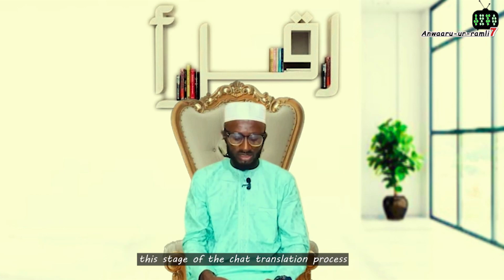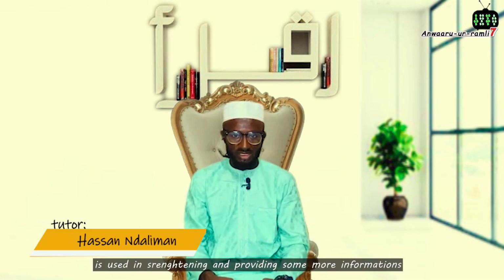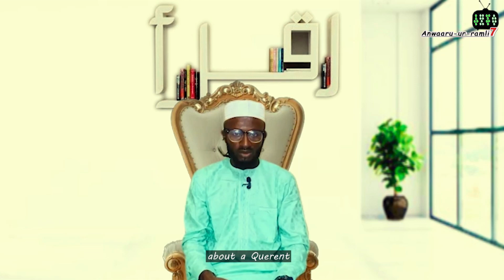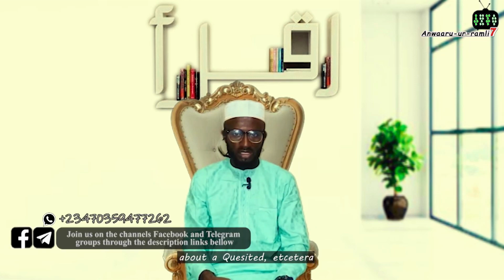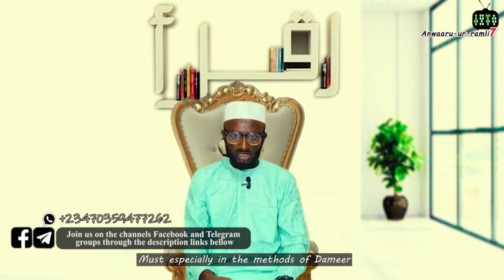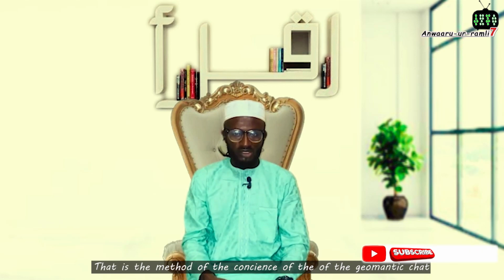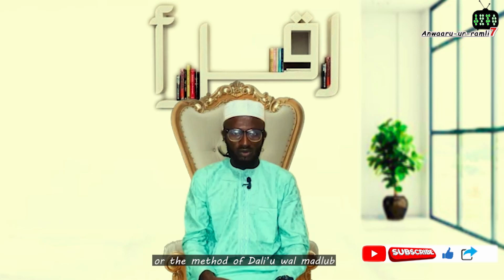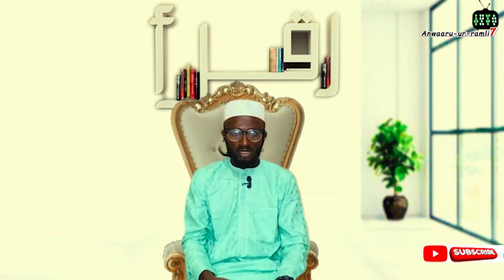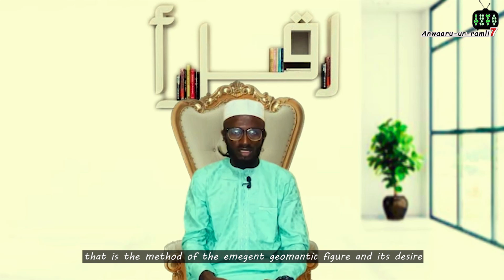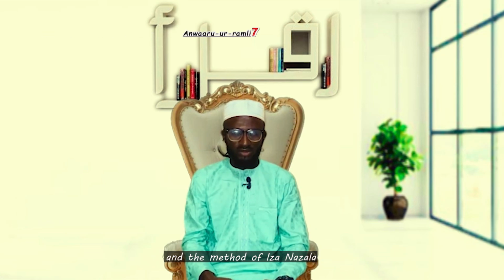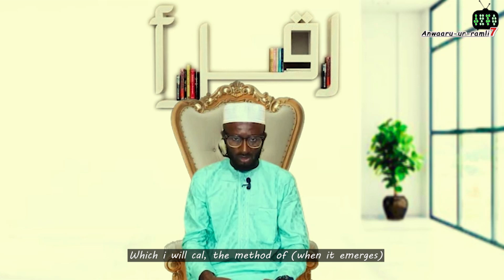This aspect of the chart translation process is used in strengthening and providing some more information about the judgment, about the current, about the quasitate, etc. Most especially in the methods of the mirror, that is the method of the conscience of the geomantic chart, or the method of Bali-Wal-Madlub, that is the method of the emergent geomantic figure and its desire, and the method of Izanazala, which I will call the method of when it emerges.